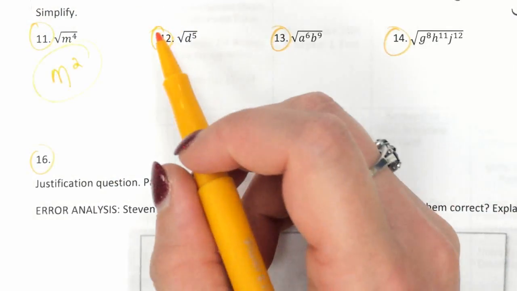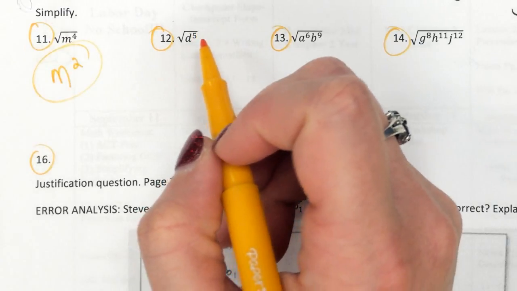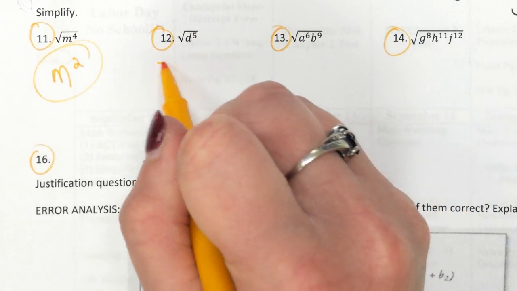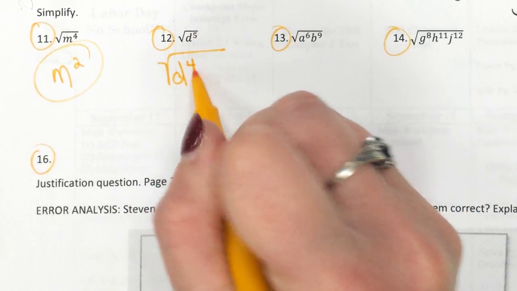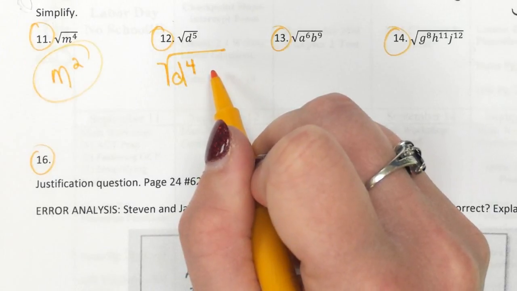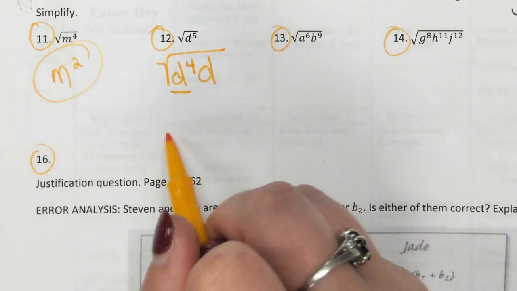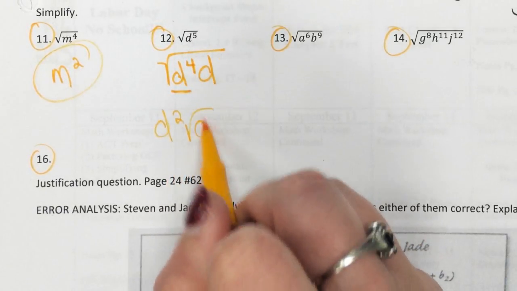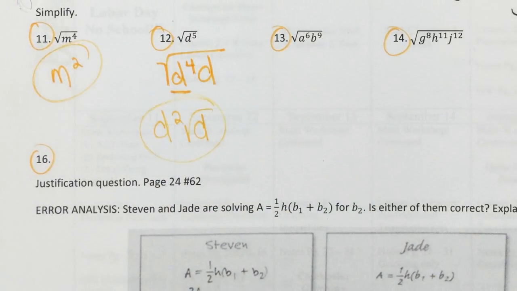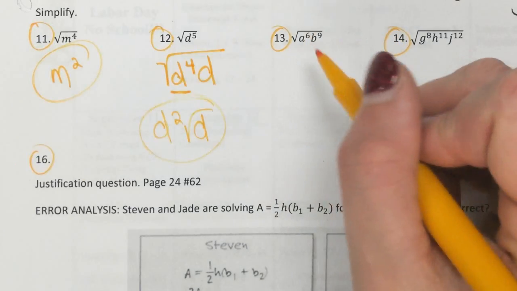What about number 12? You can't divide 5 by 2. You take out 1. There you go. You take out a 4. You got to have 5, though, right? So how many am I missing to have 5? 1 more. Now you can take this guy out as 2. Leave the other one inside. Fine. Y'all okay? All right, what about number 13?